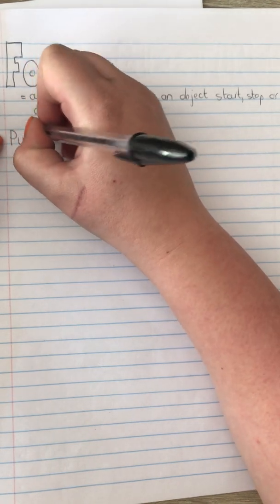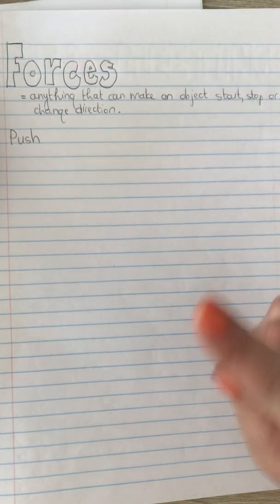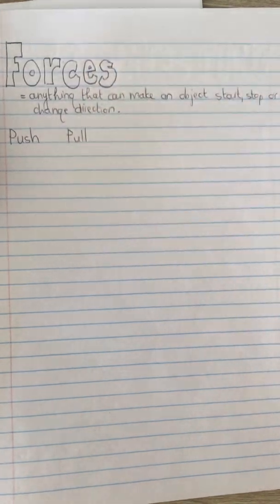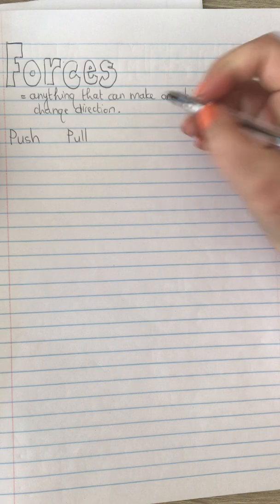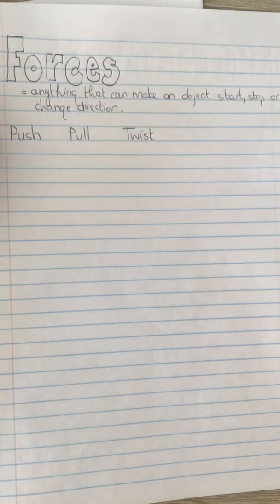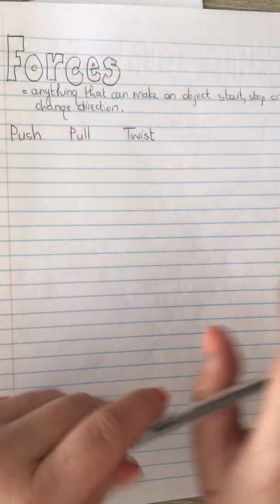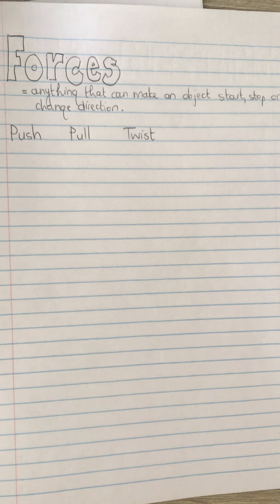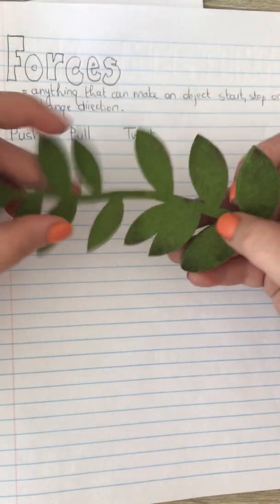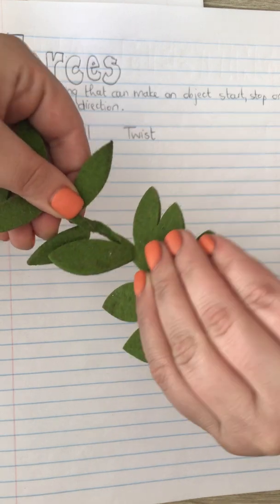We get the push, when you push something. We get pull, when you pull something. Twist. Twist is when you take something, and I want to show you actually with my hands, is when you take anything and move it in opposite directions.